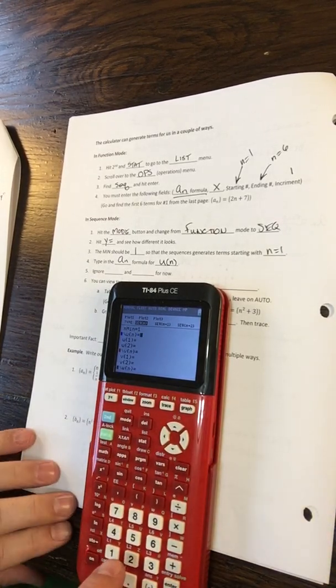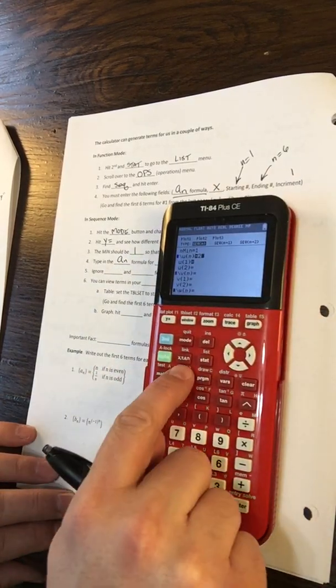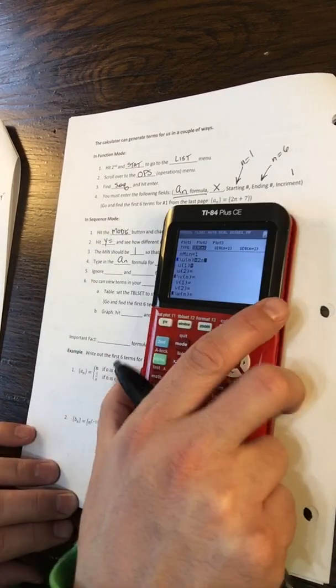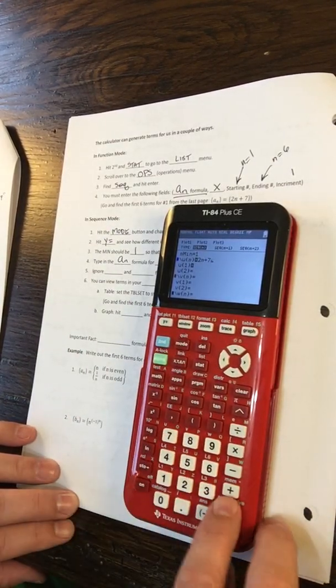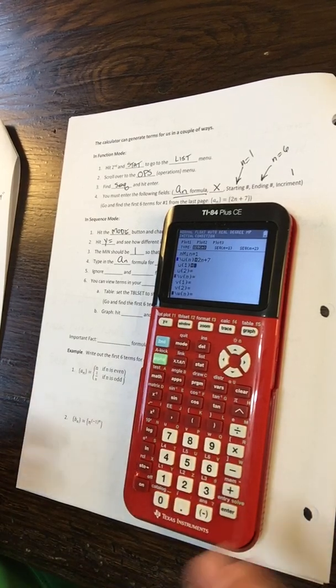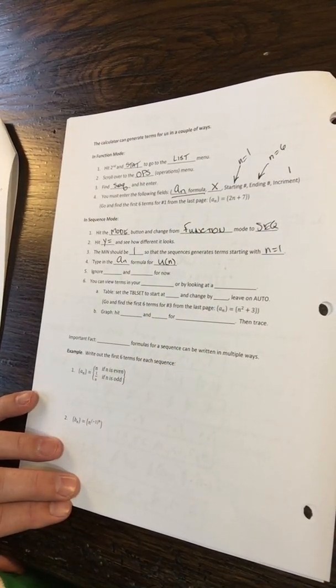So watch what happens now. I hit 2. When I hit the n button, I know my fingers you can't see. When I hit this button, it's not going to be an x now. It's an n. Look at that. And then what was it? It was supposed to be plus 7. So I hit plus 7 and then enter. So I have now, just as if I put a function in y equals to graph a line or whatever, I just put a sequence in my calculator.